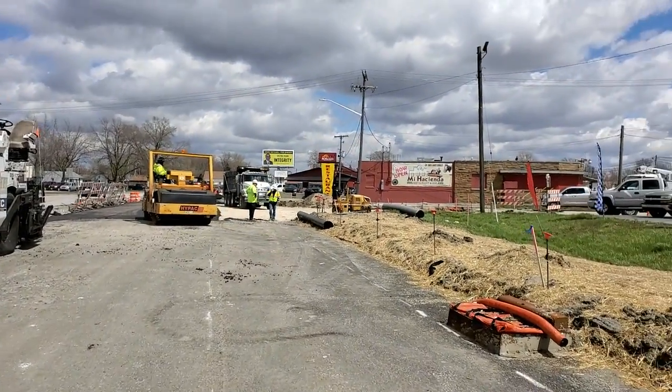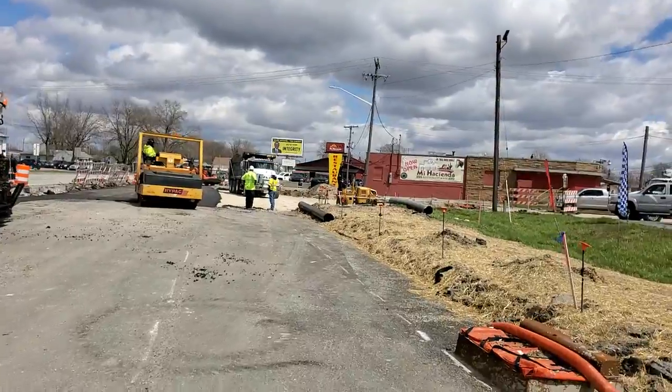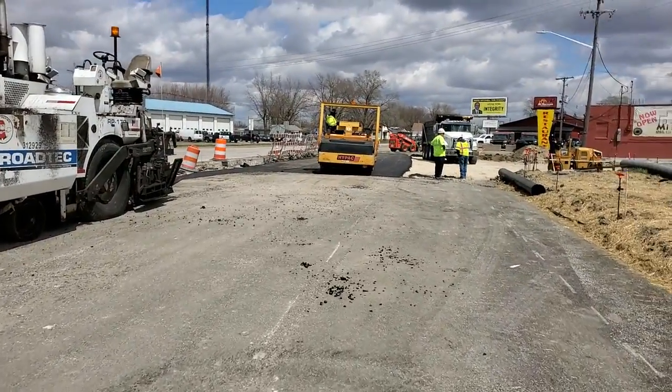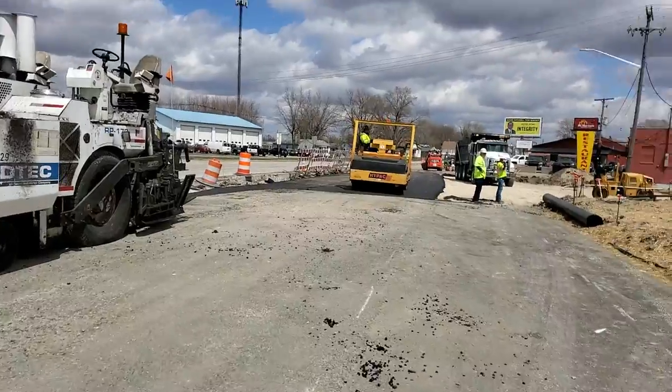What I'm going to do, just let the camera play so you can see the operation for yourself.